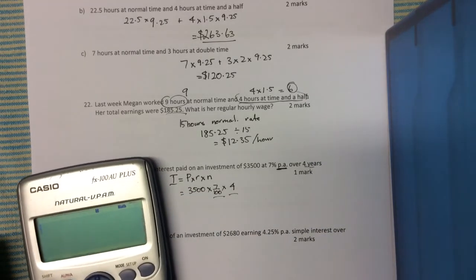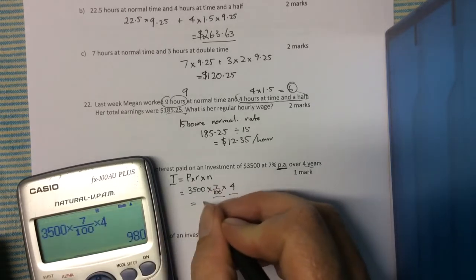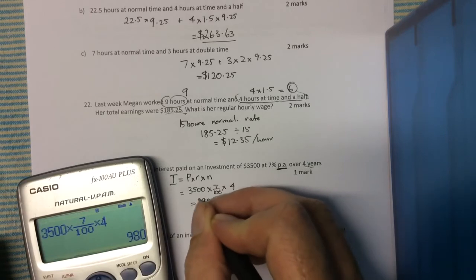Type it into the calculator, 3,500 times by 7%, and then times by 4, which is $980.